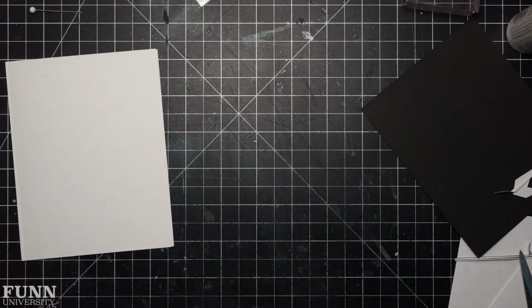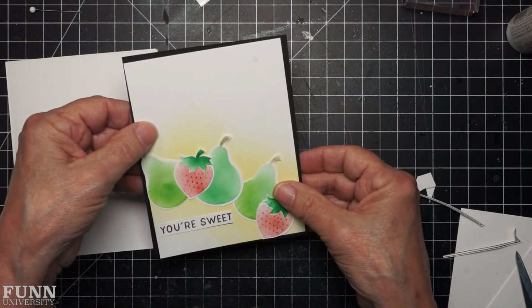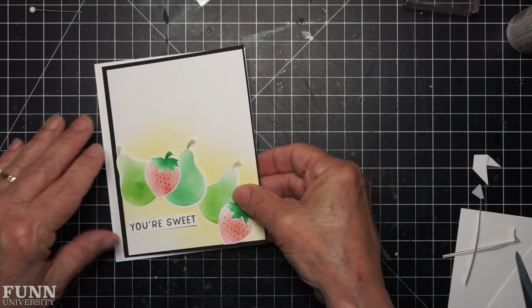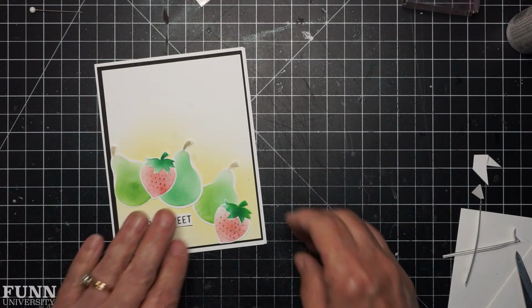Now, how big is this guy? We need to trim him. He's just under 4 by just under 5 1/4. So he is ready to go on. We're going to go ahead and let him have some structure with that black in the background. And then put him on there, and it's kind of pretty.